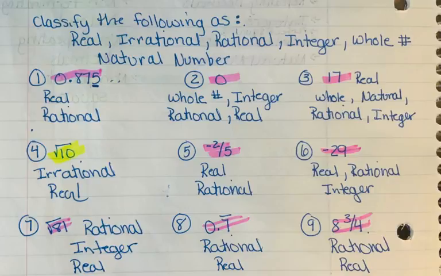Number 6 is real, rational, and an integer. Number 7. So number 7 is 81. So 9 times 9 is 81. So that's a perfect square. So that makes it rational. It's also an integer because these could be negative 9 times 9, and then it's real. And then 0 and 7 tenths repeating is rational and real. And then number 9 is also rational and real.